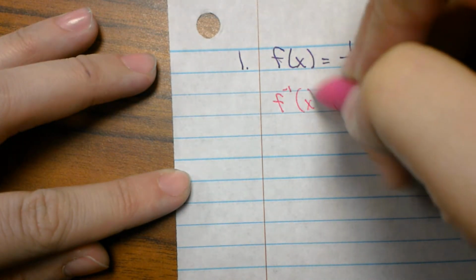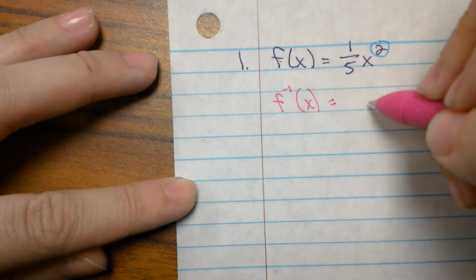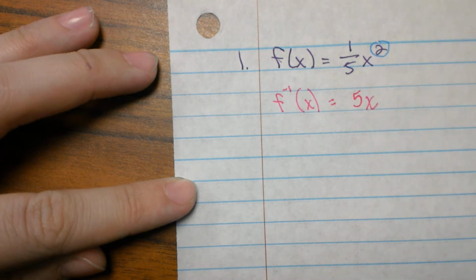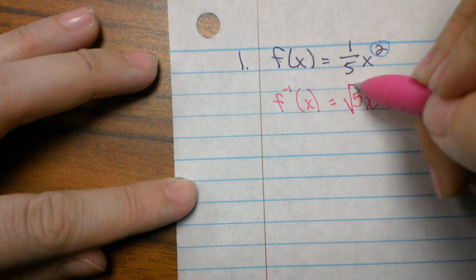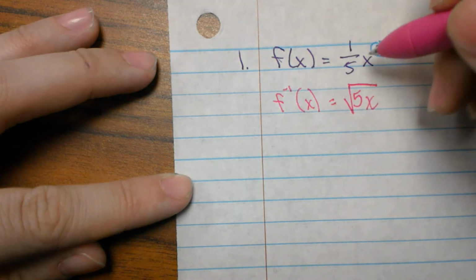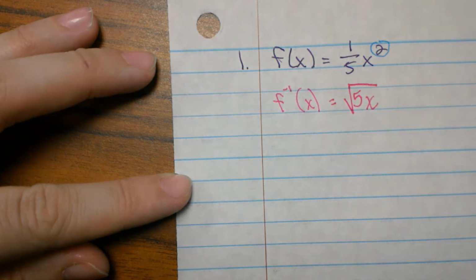F inverse is, I'm going to say X, I'm going to multiply X by 5, then I'm going to take the square root of that. So the inverse function of 1/5 times X squared is the square root of 5X.